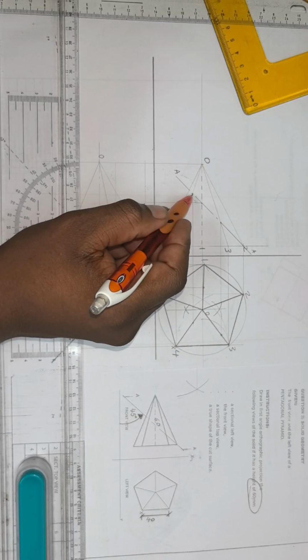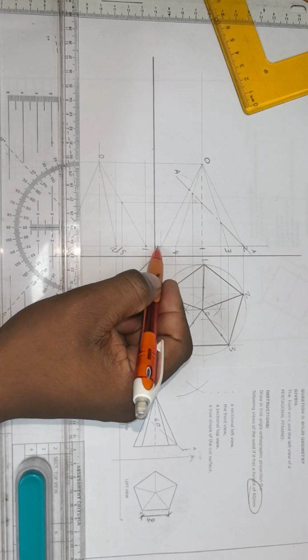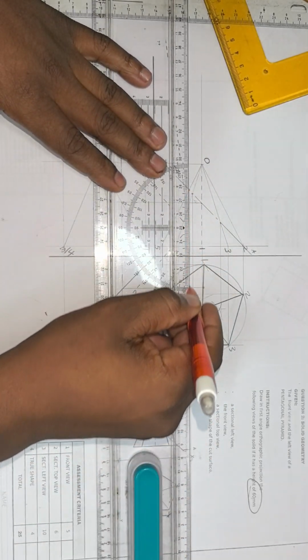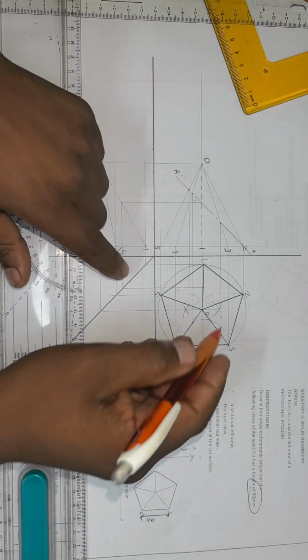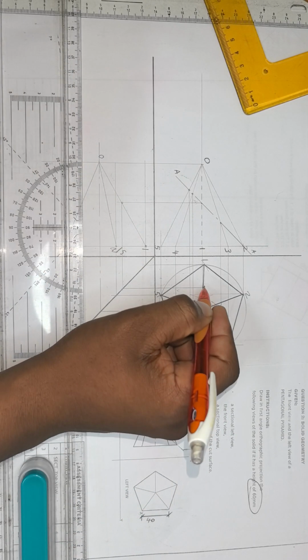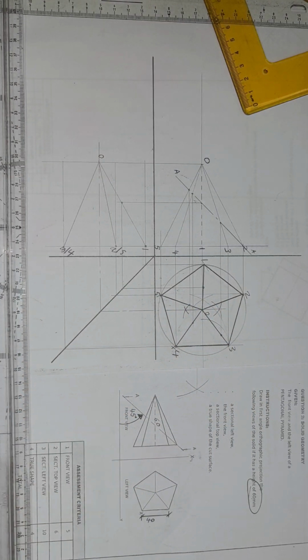Then you come back on your cutting plane, it goes, and then it cuts here. What is this point? It's 0 and 5. So you come back here, you project, then you check 0 and 5, it cuts here. That's your point. Now we have all the points that we need. We're just going to have to join them.